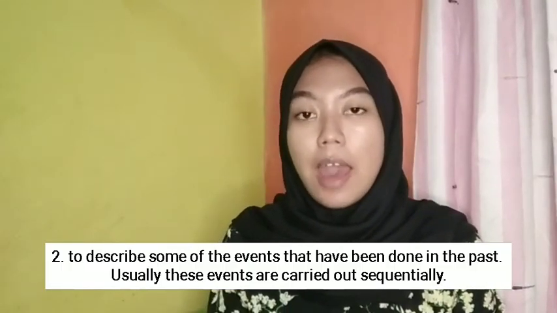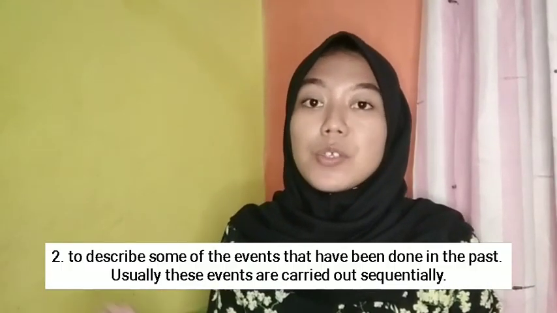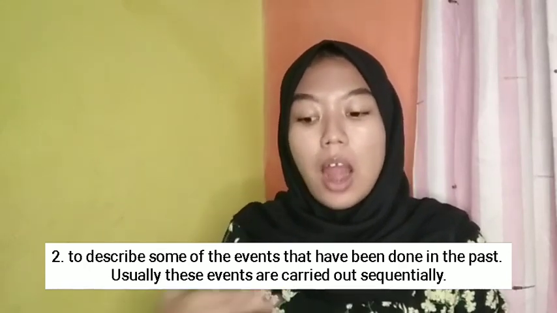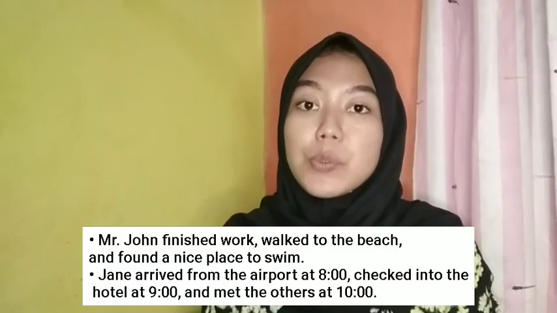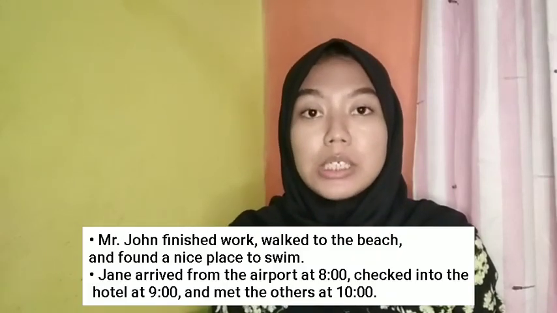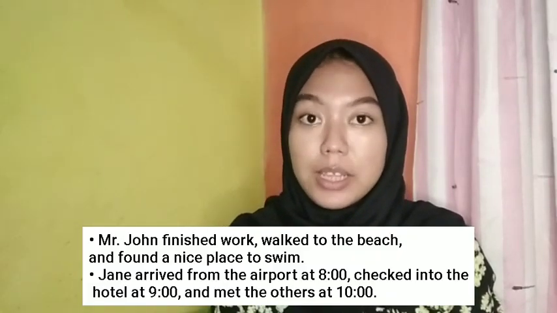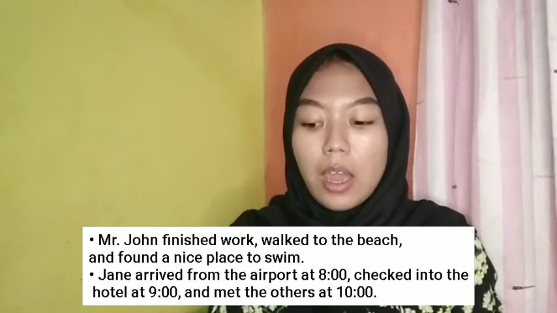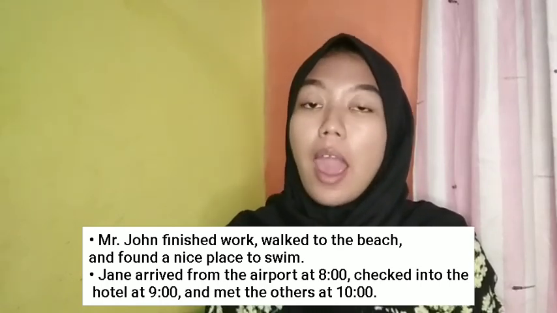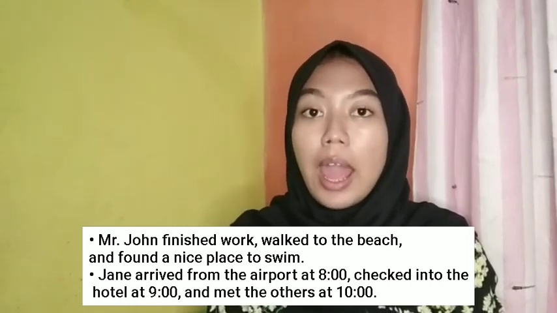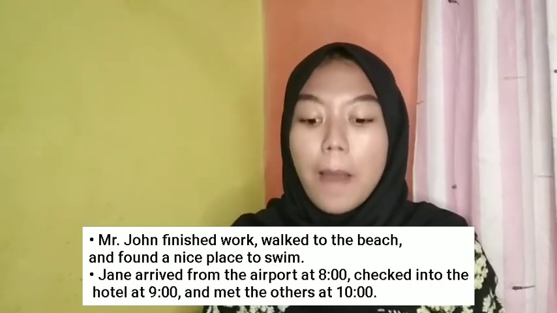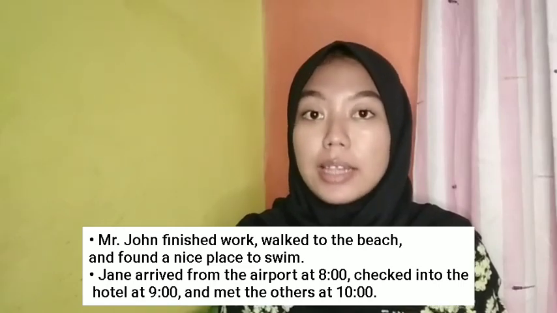And the second function is to describe some events that have been done in the past. Usually, the events are carried out sequentially. For example, Mr. John finished work, walked to the beach, and found a nice place to swim. Jane arrived at the airport at 8, checked into the hotel at 9, and met the others at 10.